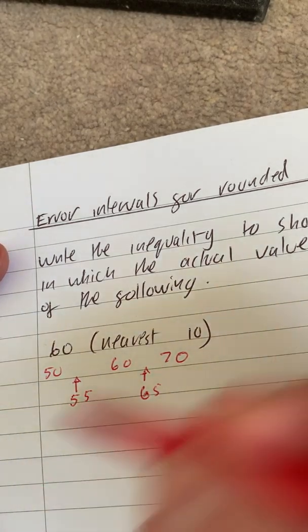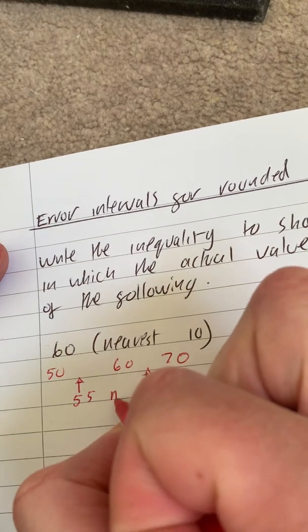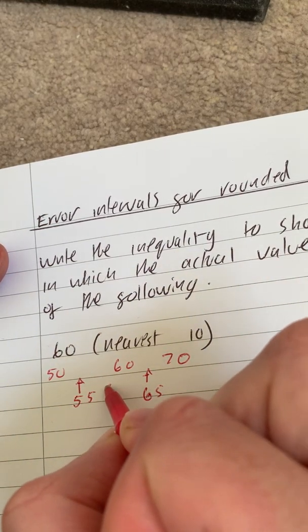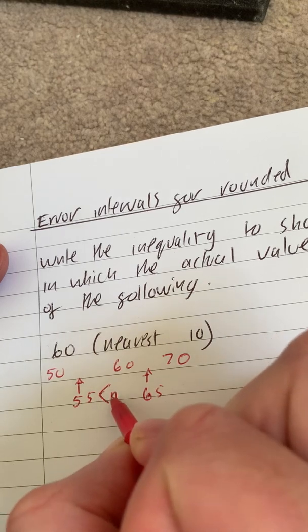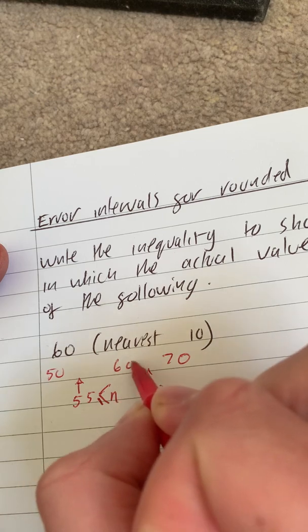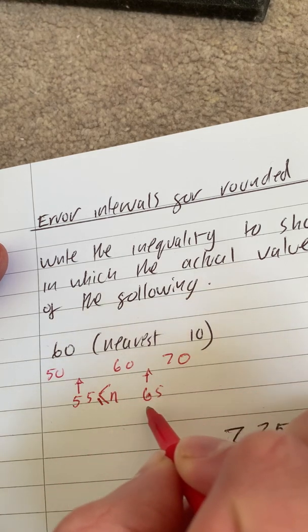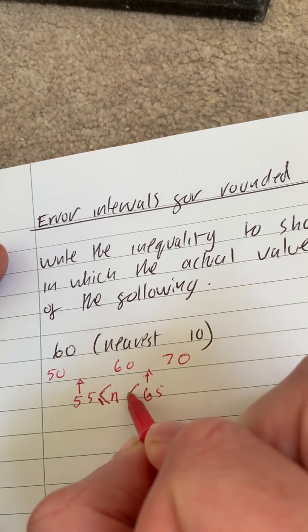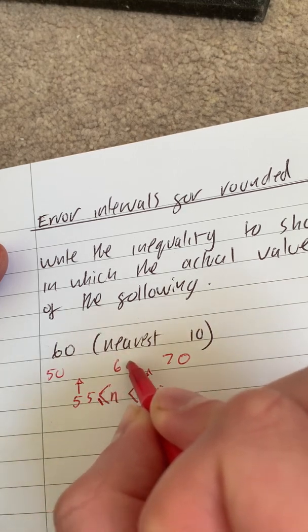Now we can use x or n, n's a common letter they use. So if our number is 55 or above, so if it's equal to 55 or above, then we're going to get rounded to 60. However, if it's 65, it'd get rounded to 70. But if it's less than 65, it gets rounded to 60.